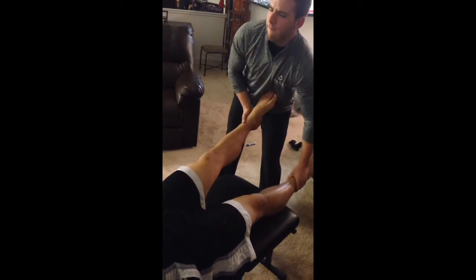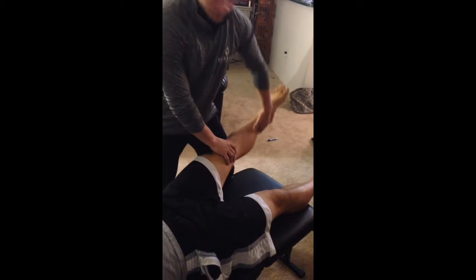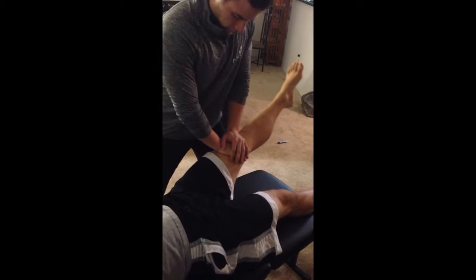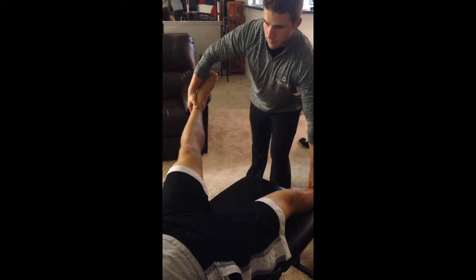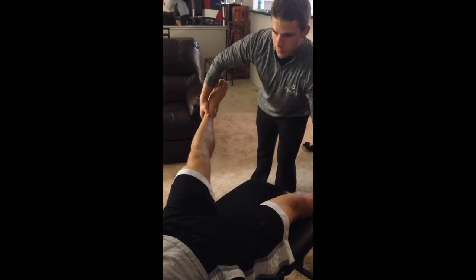Okay, I will now do a rectus femoris test. Should I keep the knee up? No. Okay, hold up. Push. Hold. Okay. I'll now do a TFL. Okay, I'm pushing in, you're holding out. Hold.